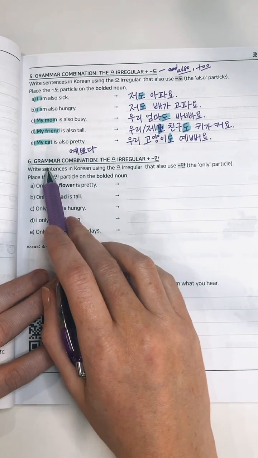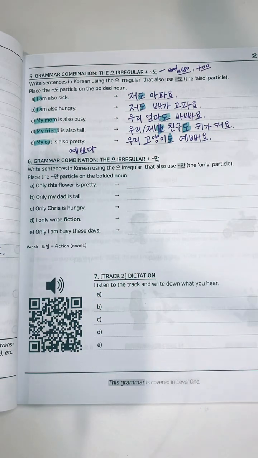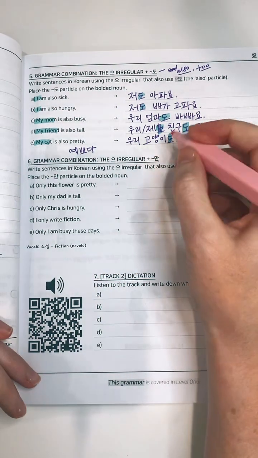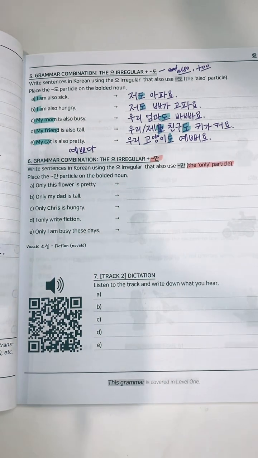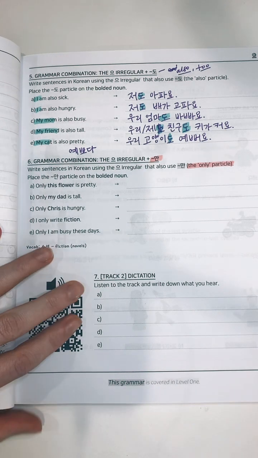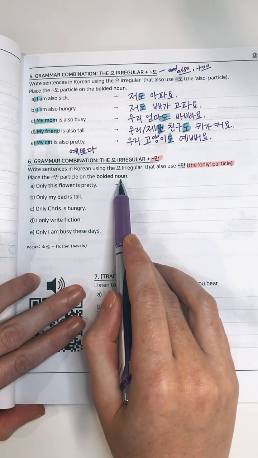6. Here, we're going to combine the irregular with 만. So 만, we also learn in level 1. This is the only particle. It's used when you attach 만 to a noun. It means only that noun. So place the 만 particle on the bolded noun.